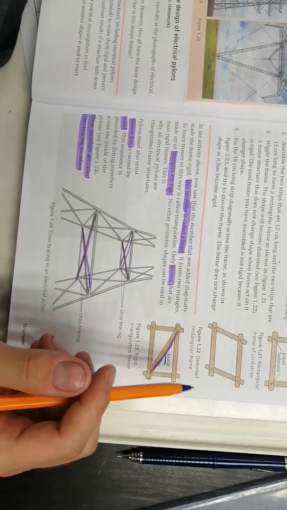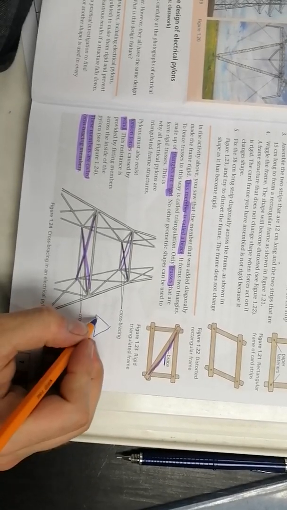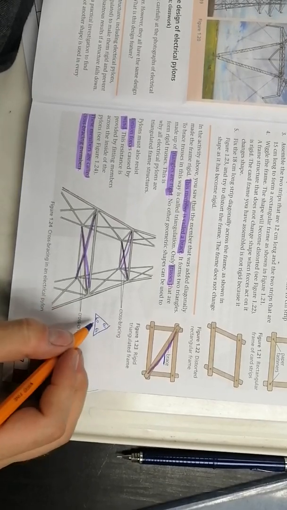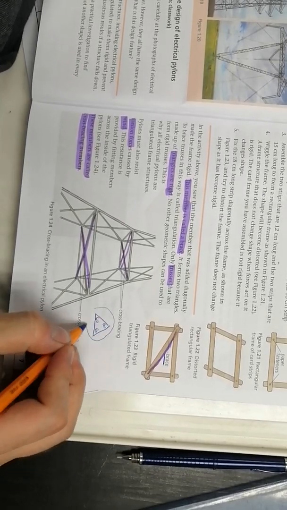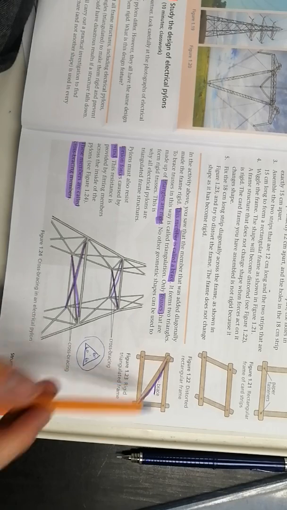Because I don't know if you knew this, a triangle is the strongest shape there is, specifically the equilateral triangle. So if this is 60 degrees, 60 degrees, 60 degrees, this is the strongest shape there is. There's nothing stronger than an equilateral triangle. So that's why people put a brace inside.